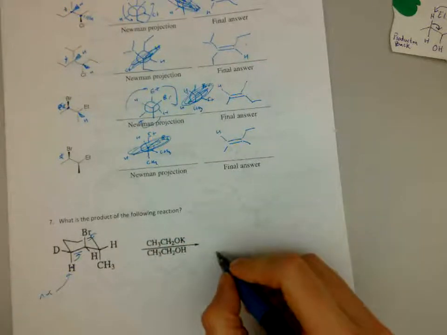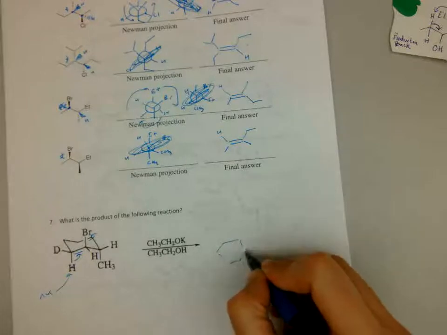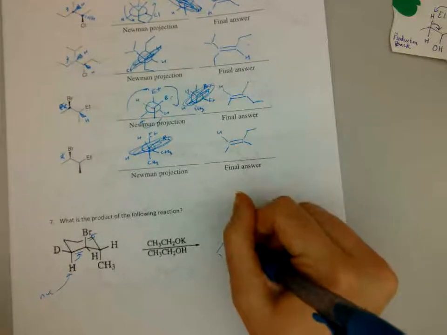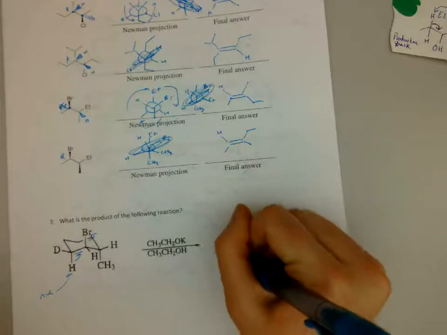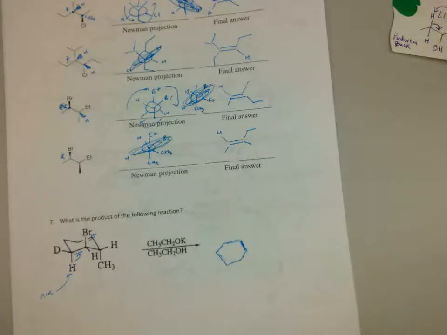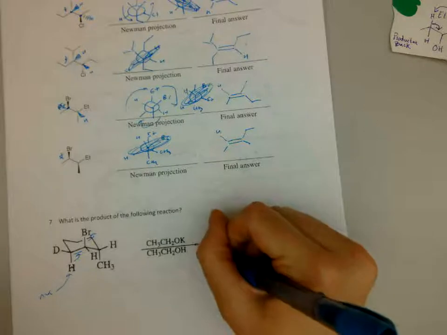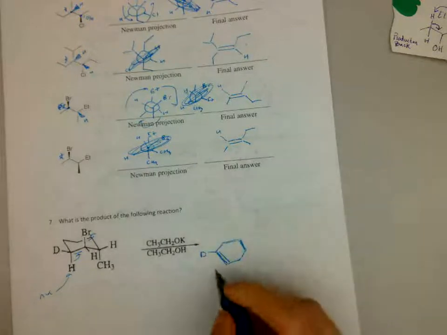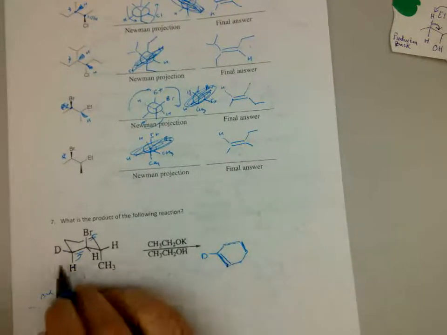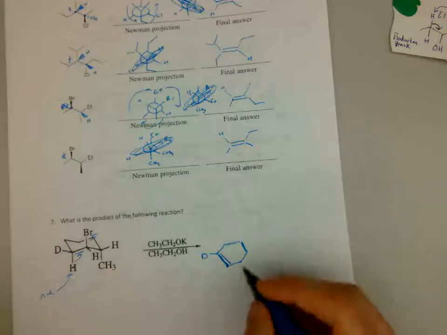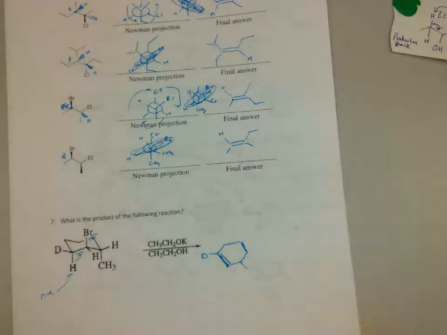And I always draw the products for these in the hexagon notation. I think that's just easier to visualize. This is a bad hexagon, sorry. But if this is our deuterium over on this side, the double bond would form between the deuterium and where the bromine used to be, and then the CH3 would be here.